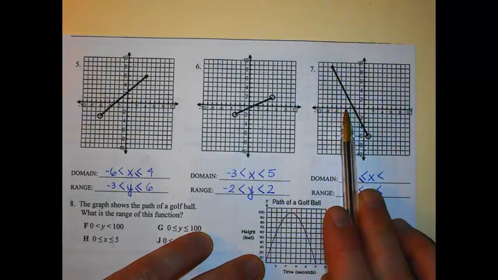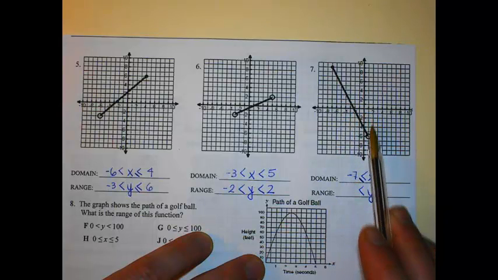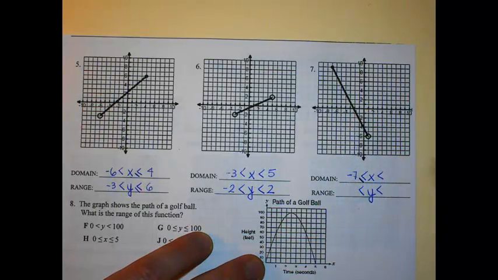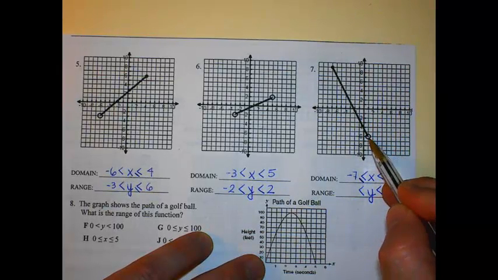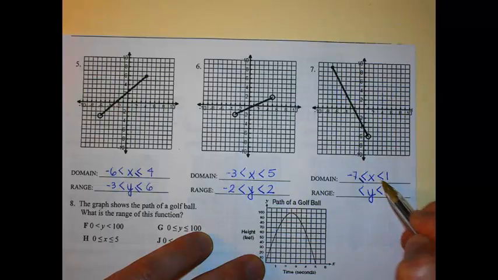As I move my pencil from left to right, the last place I touch the line is right here, which is at x equals 1. So that will be my last place. And because this circle is empty, I'm not going to include the dash.